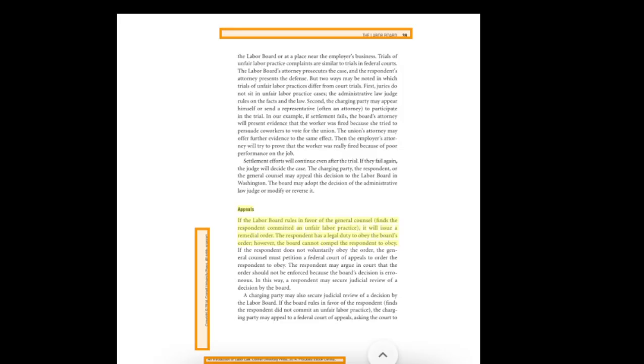The respondent has a legal duty to obey the board's order. However, the board cannot compel the respondent to obey. If the respondent does not voluntarily obey the order, the general counsel must petition the Federal Court of Appeals to order the respondent to obey. The respondent may argue in court that the order should not be enforced because the board's decision is erroneous. In this way, a respondent may secure judicial review of a decision by the board.